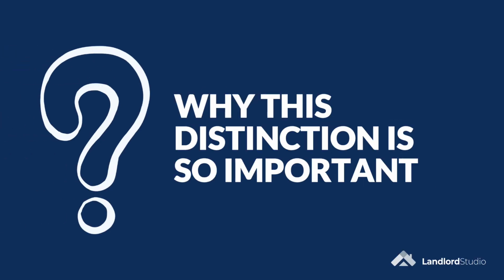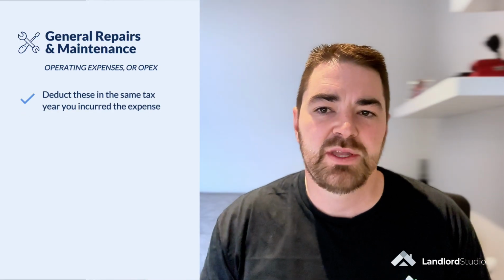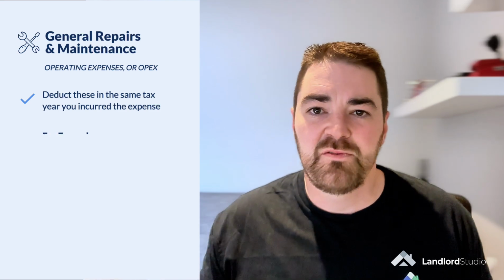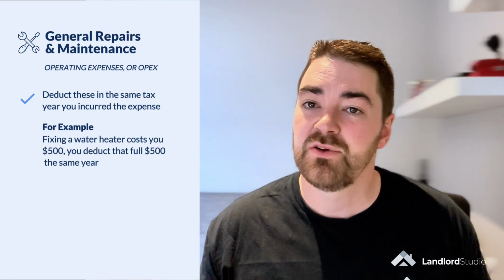Now, before we get into some of the grey areas, we want to explain why this distinction is so important in the first place. It all comes down to when and how you can deduct these expenses. Regular repairs and maintenance are what are called operating expenses or OPEX. And the beautiful thing about this is that you can deduct them immediately in the same tax year you incurred the expense. If you spend $500 fixing a water heater, you can deduct that full $500 this year, for example.